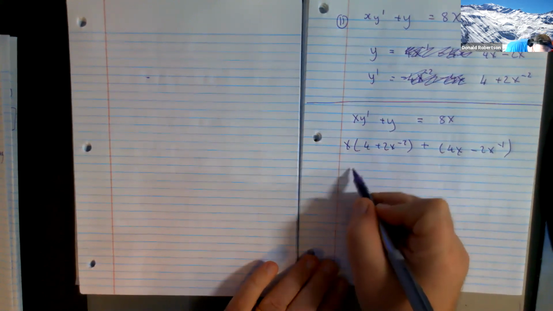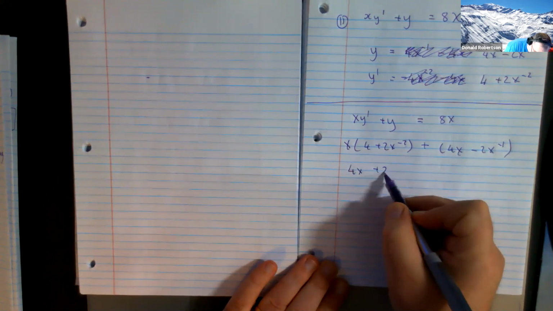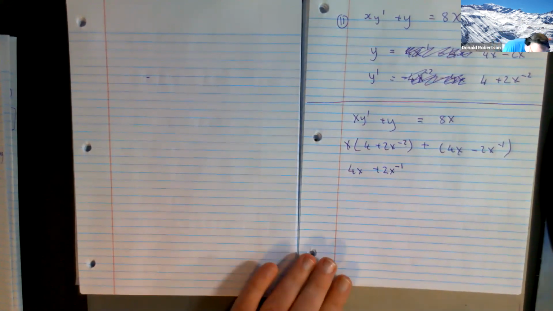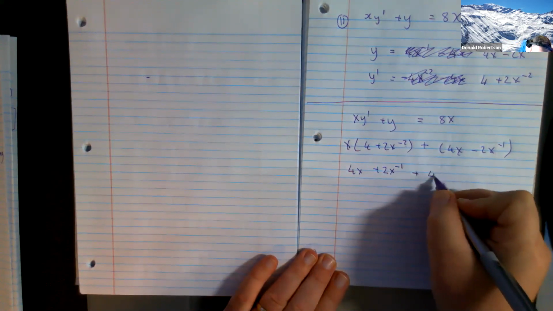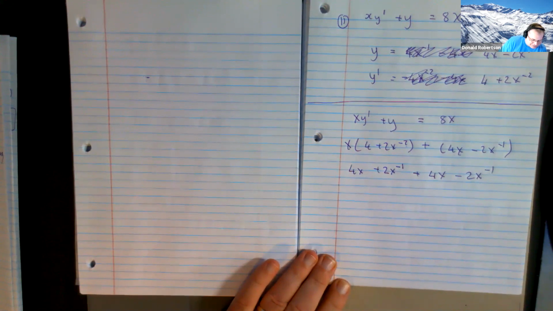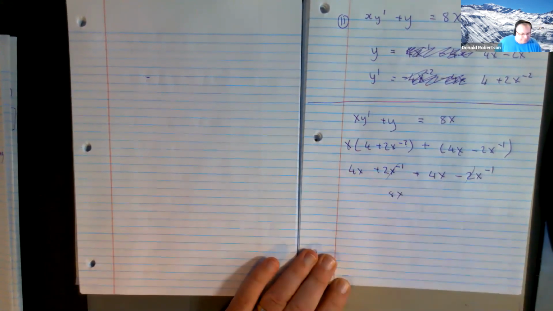Now, x times 4 is 4x. x times this just reduces that power to negative 1. 4x, oh, that is cool, isn't it? We got it.